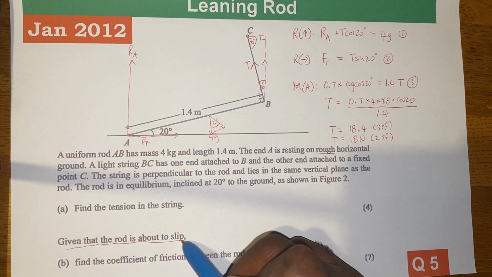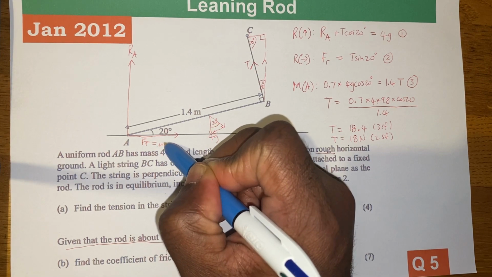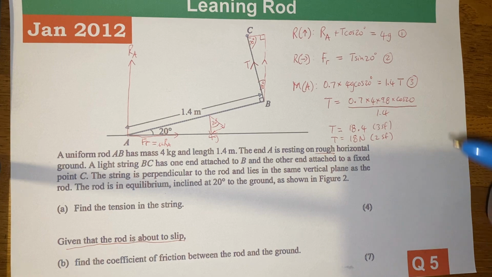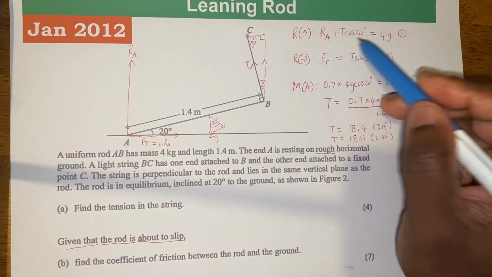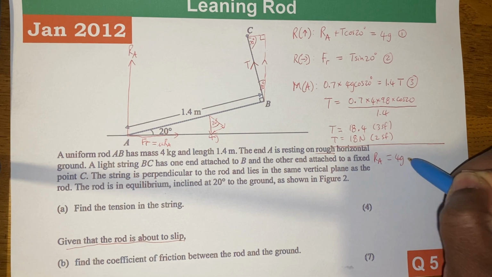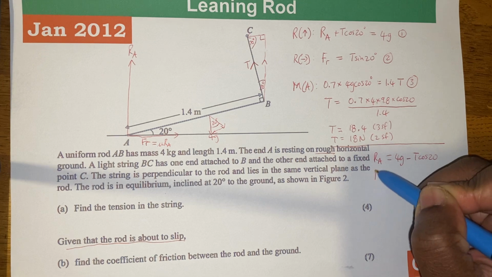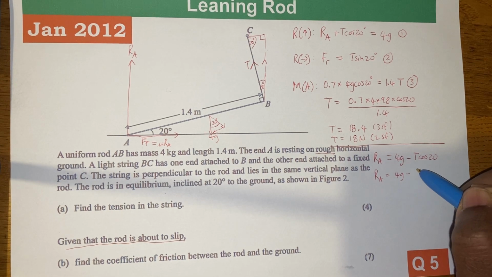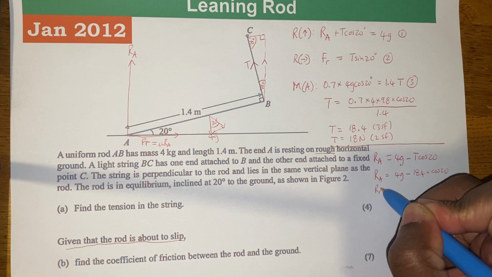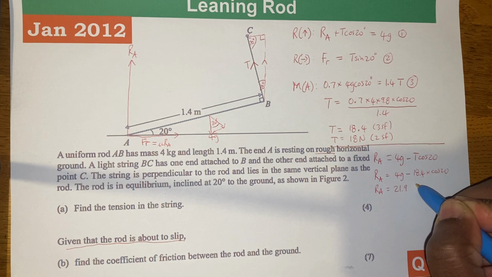So here now they tell us that the rod is about to slip. So we can now rewrite this and say friction is going to be mu times Ra. We want to use the value of tension that we have worked out to work out Ra. So Ra will be equal to 4G minus T cos 20. And so Ra is equal to 4G minus T, which is going to be 18.4, using the calculator value, and then times by cos 20. So 4 times 9.8 minus the calculator value for T, times cos 20. That means that Ra is equal to 21.9 to 3 significant figures.